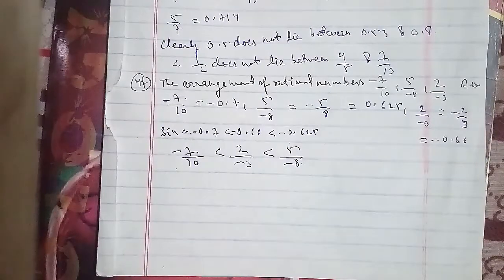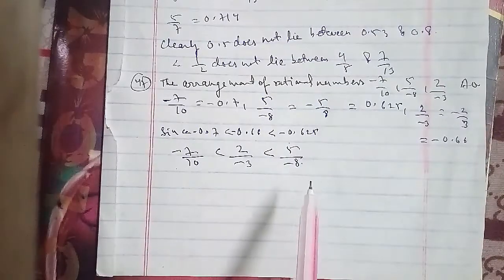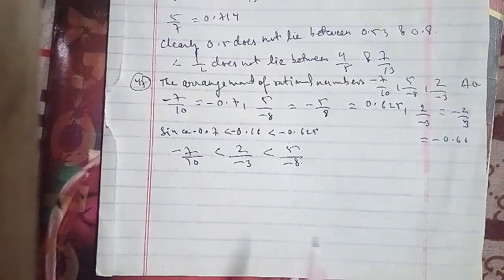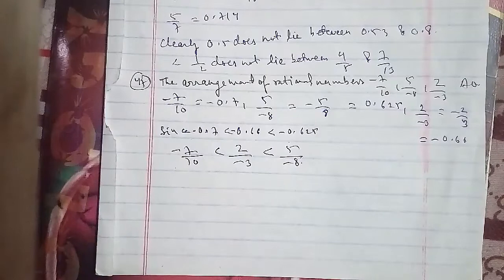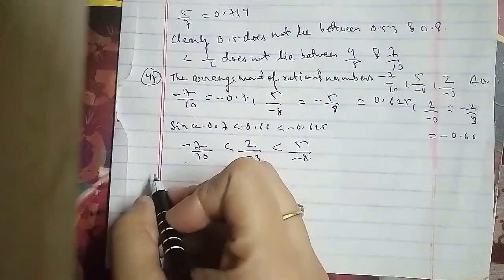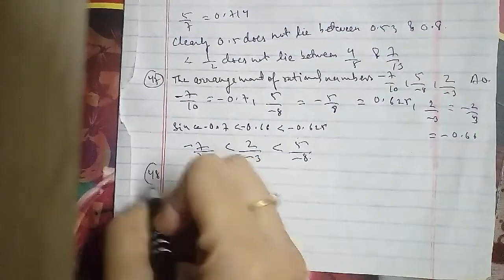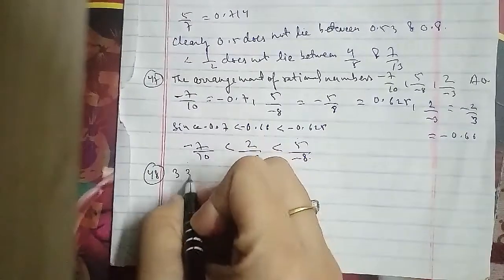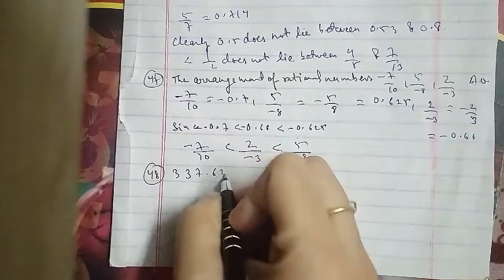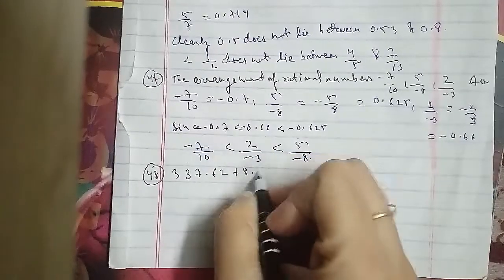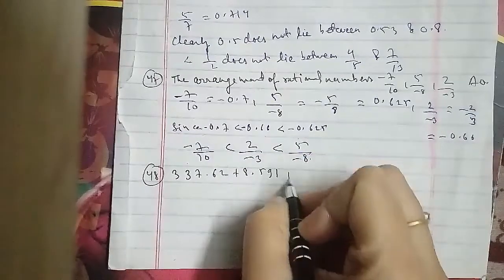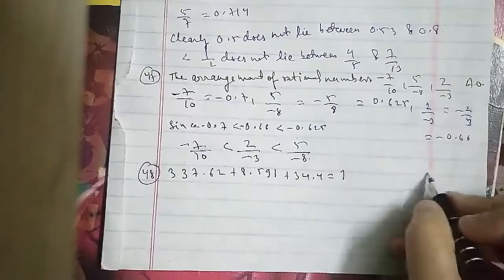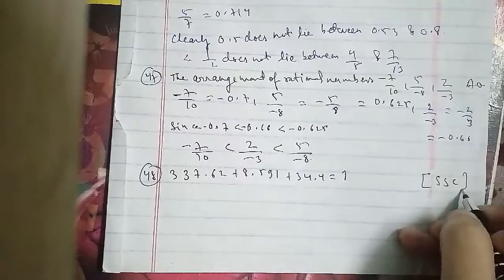Let's go ahead with another question, the 48th question of the session. The question is 337.62 plus 8.591 plus 34.4, which we have to find out, and which has been asked in an SSC examination paper.